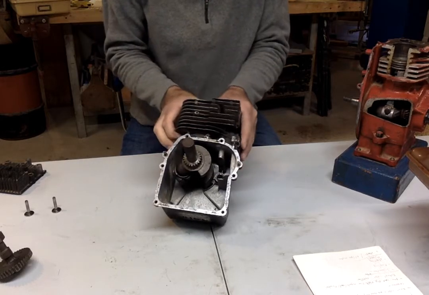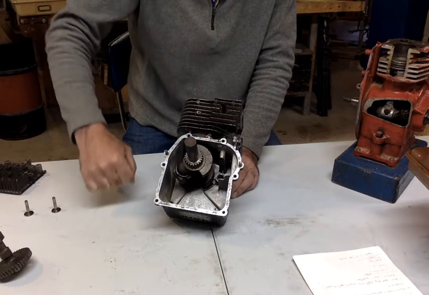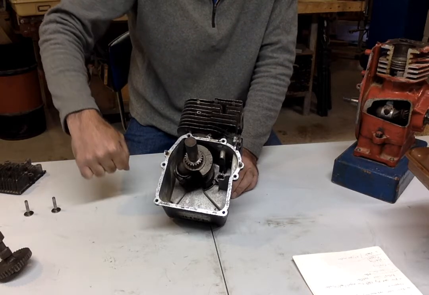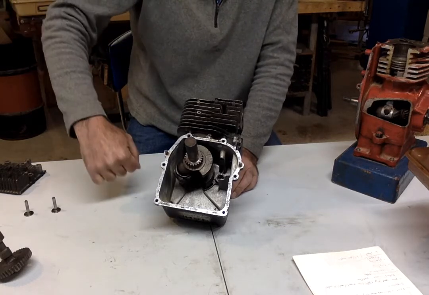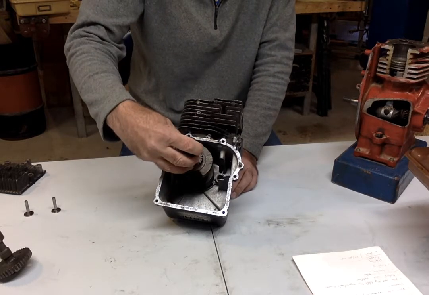Best way to describe that is kind of like a bicycle pedal, like your legs are going up and down, and that pedal is actually called the crank pedal. It's taking the up and down motion of your legs and turning it into round circular rotary motion. And that's what the crankshaft is.